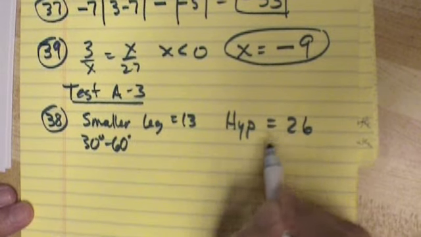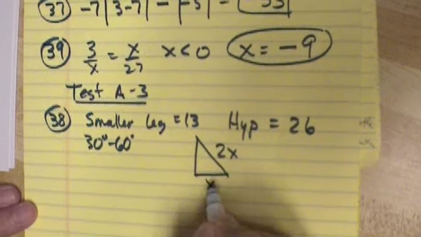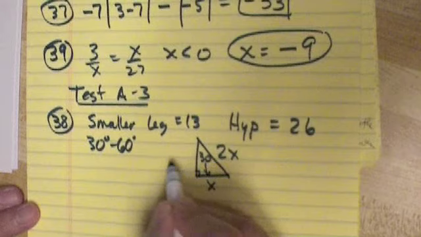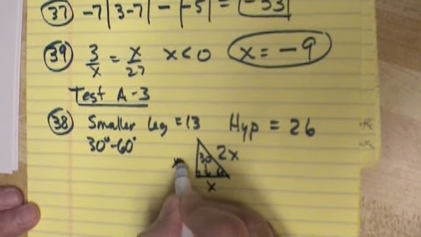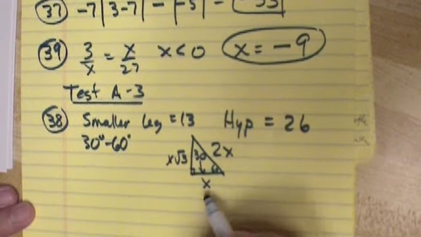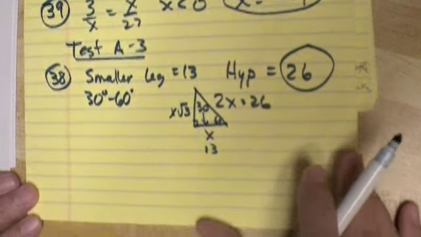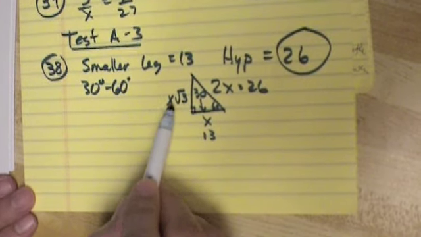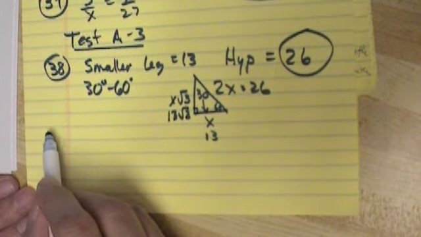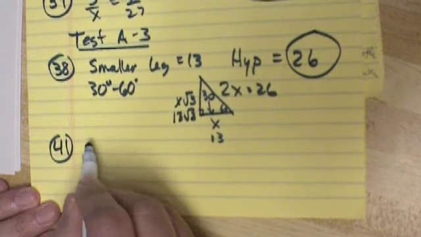The hypotenuse is 26 because in a 30-60, opposite 30 is a short leg. The hypotenuse is twice that, and opposite 60 is always x times square root of 3. So just memorize the ratio of x and 2x. So if this was 13, this would have to be a 26. The answer was 26. If they were asking for the long leg, the answer would have been 13 square root of 3. And there's one more question, number 41 on test A3.